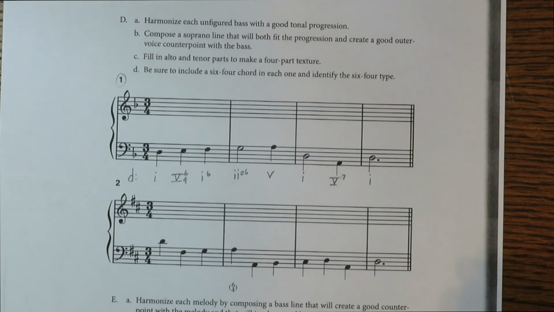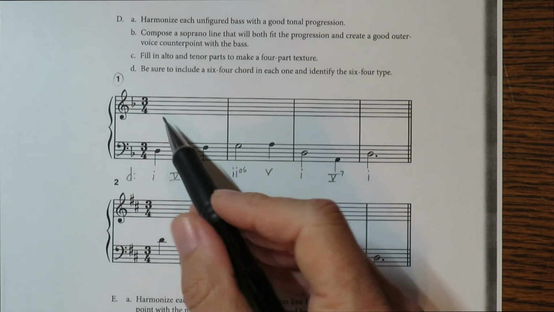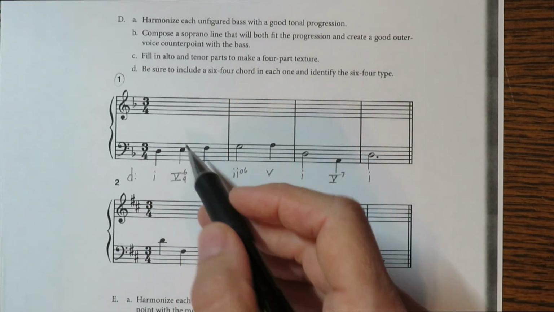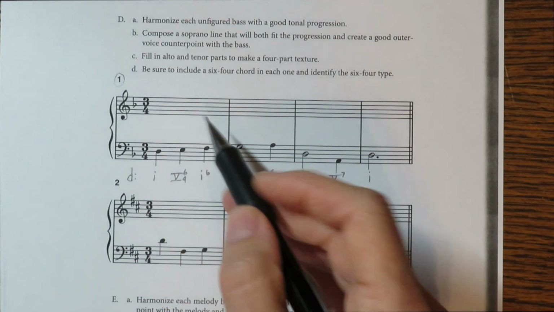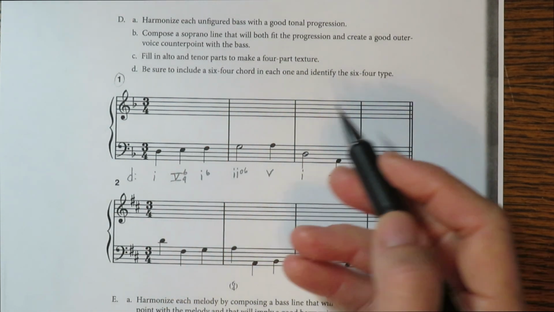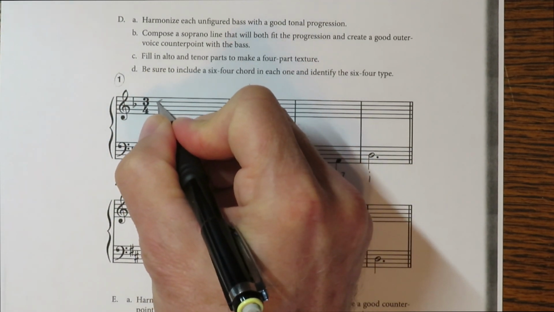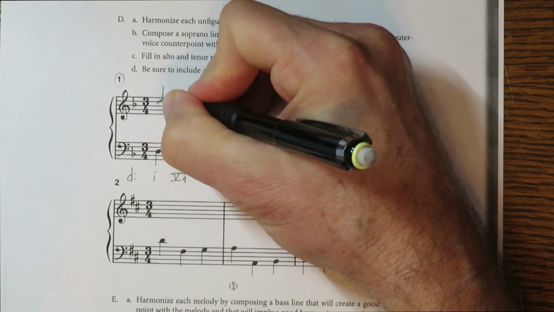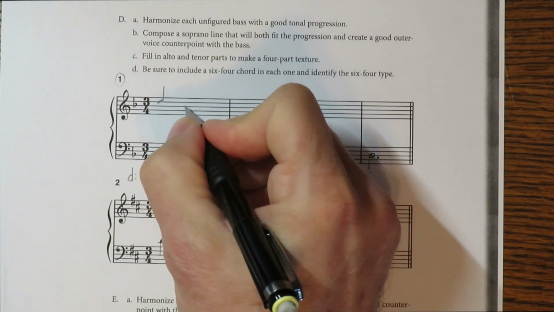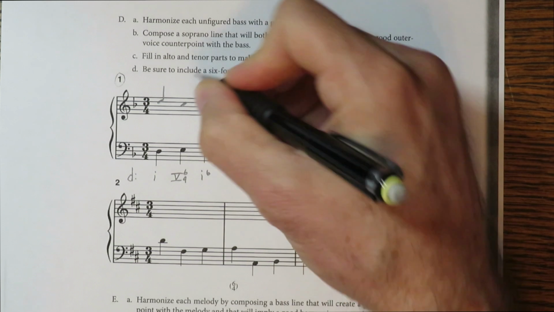So, the melodic line is really important too, and I wanted to create some counterpoint. So basically, I wanted to go in the opposite direction of the bass from the very beginning. So I started with a D here. And then down to the C sharp.